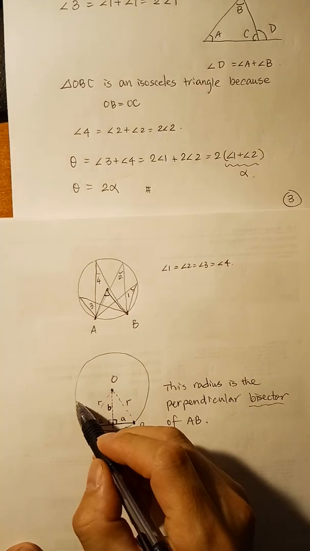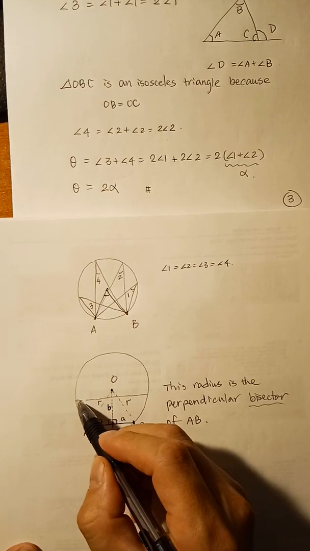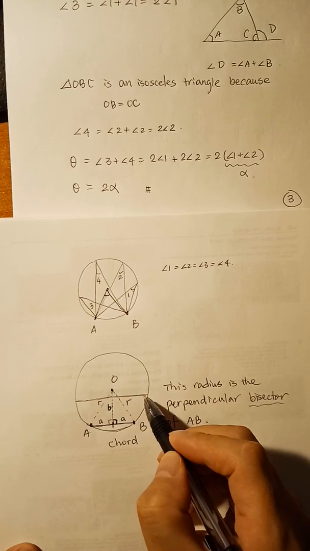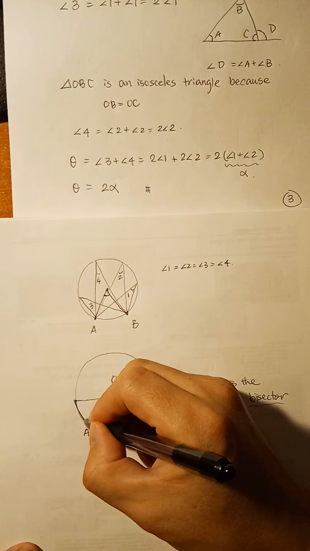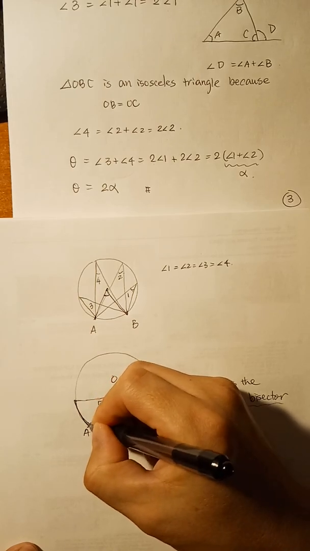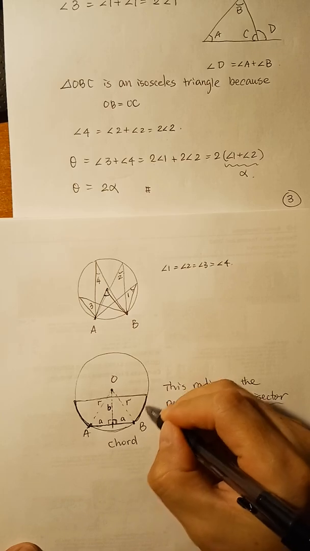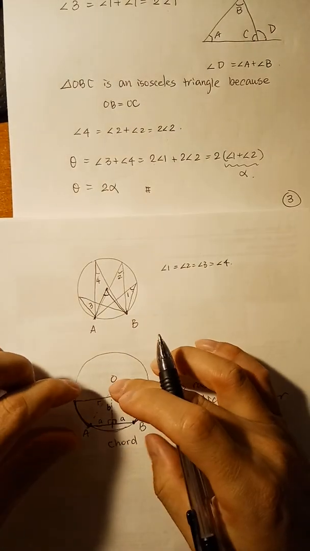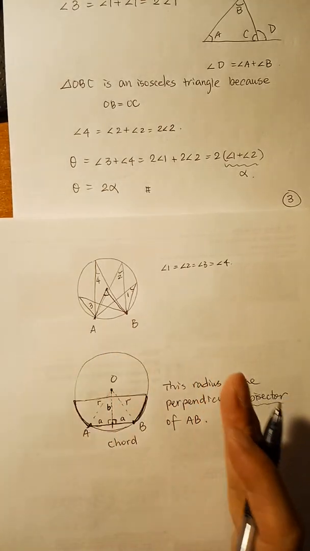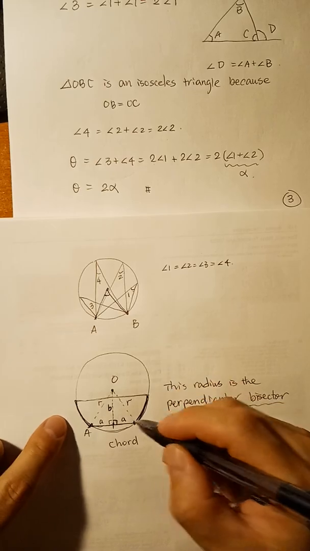And then if you get a second chord parallel to it, we can conclude that the left arc is equal to the right arc, because you have a pure symmetric shape. So those two arcs are the same.